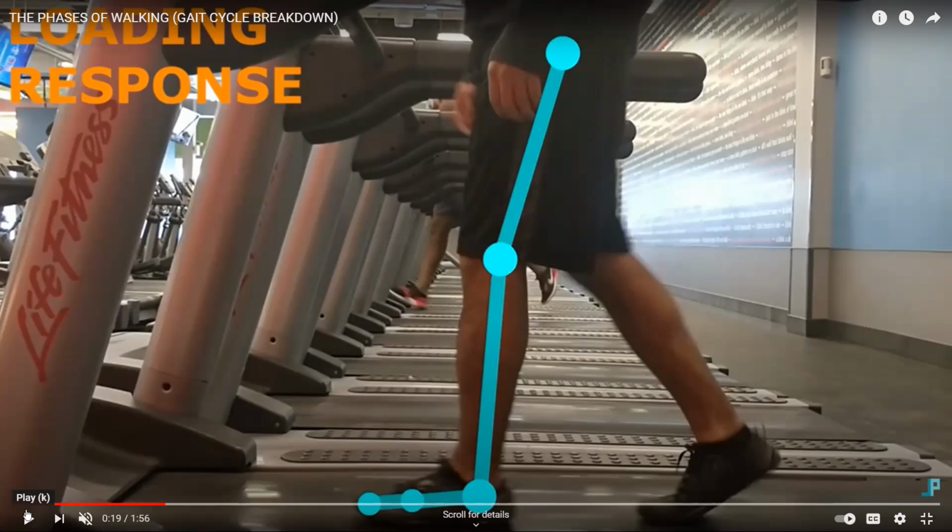And then what about the ankle? I'll tell you the ankle is going to be in slight plantar flexion, or it may still be in neutral here. It just depends on the person. They're going to give us the angles and then the muscles.